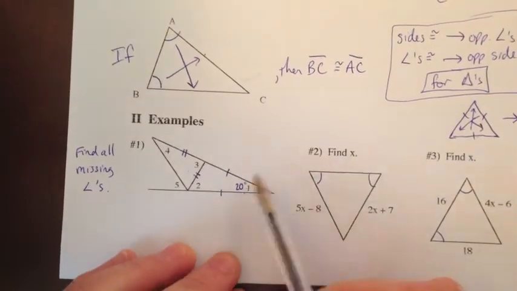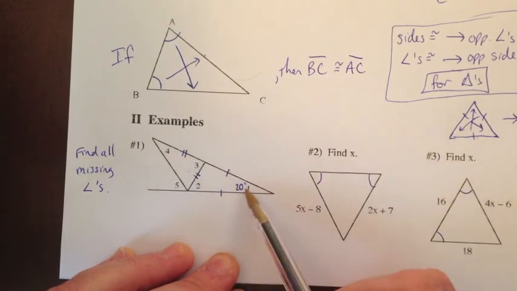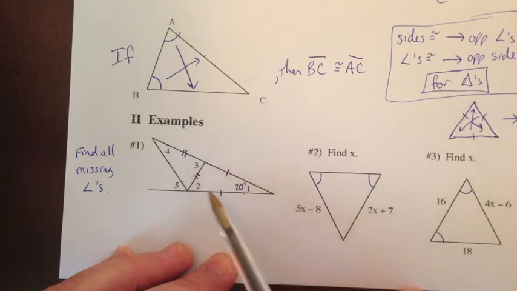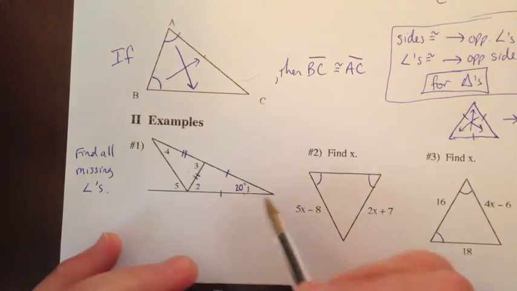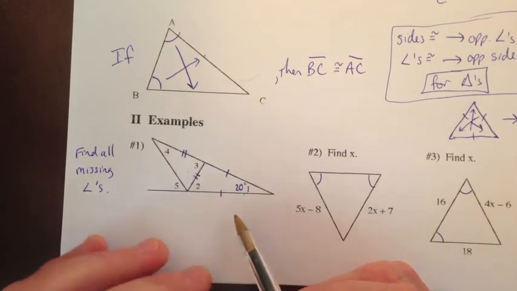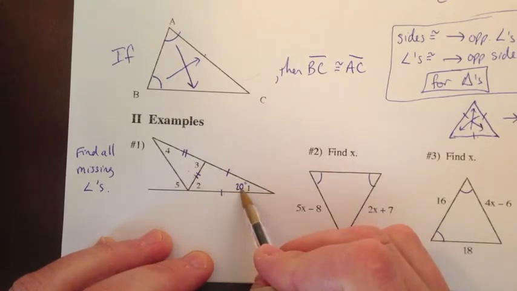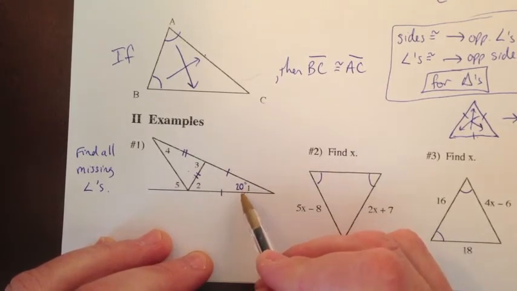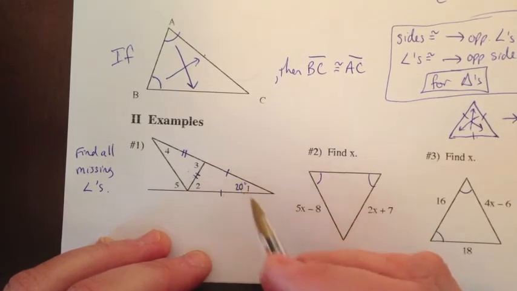So in your picture you have angle 1, 2, 3, 4, 5. They give us angle 1, so we need to figure out the other 4. This is kind of like a puzzle. You do one piece at a time. Start where you have numbers. I don't mean the angle numbers, I mean actual measurements, whether it's sides or angle measure. That's where you need to start, and then we'll fill in the pieces of the puzzle as we go.